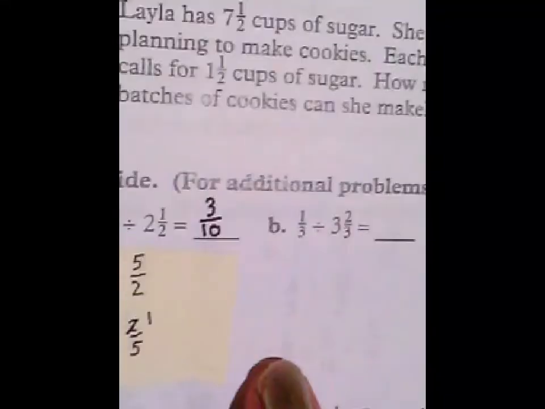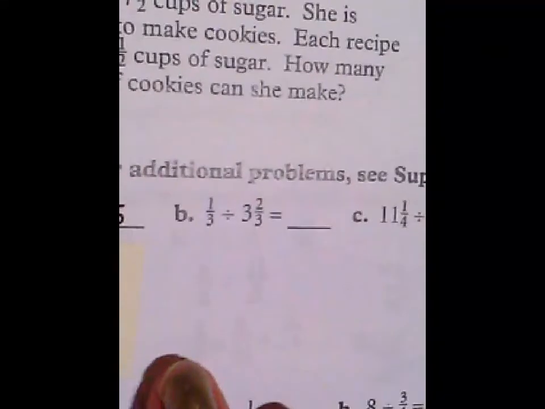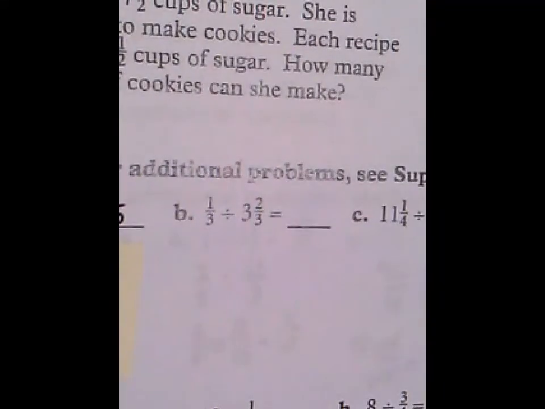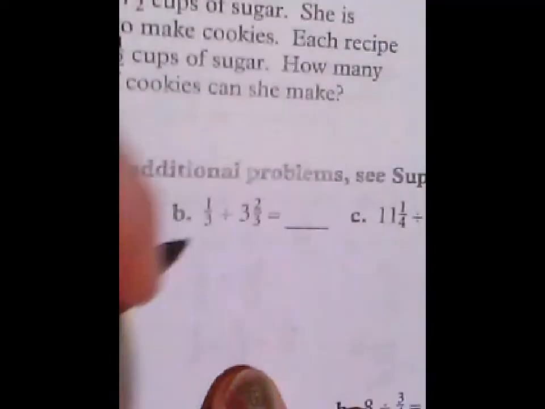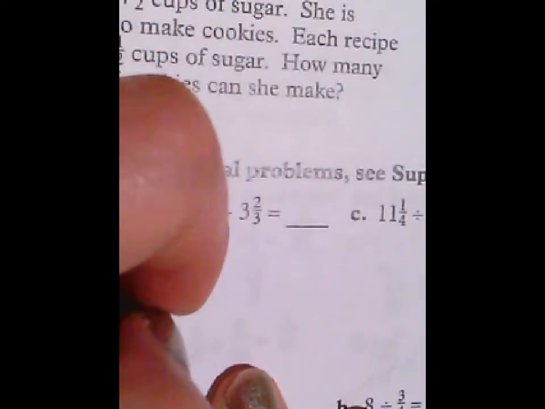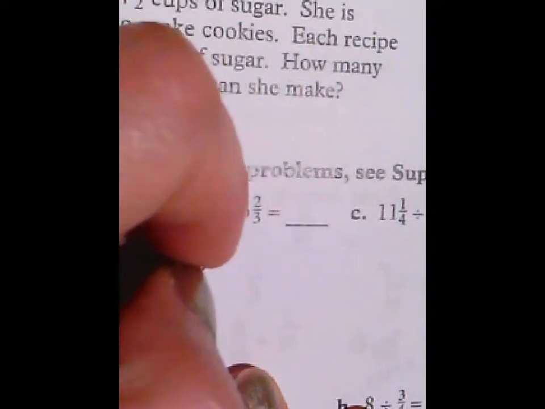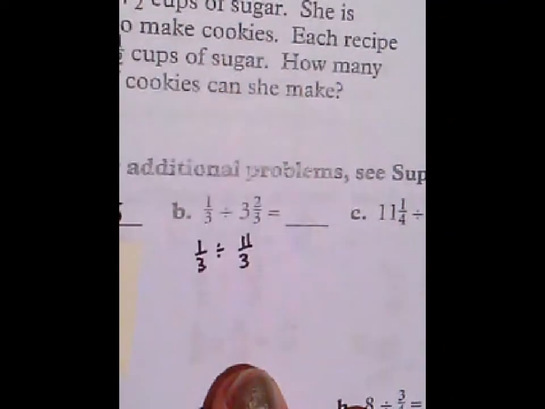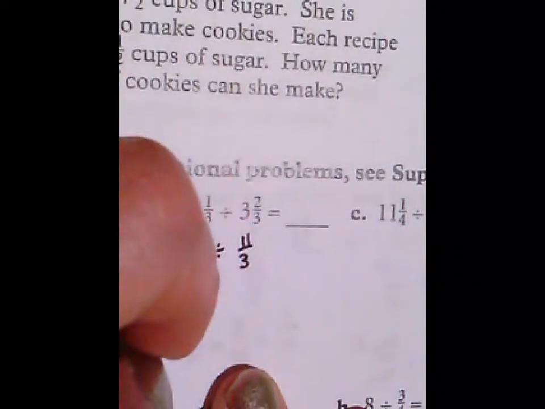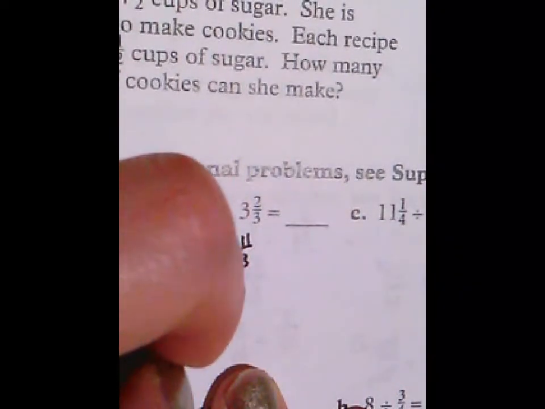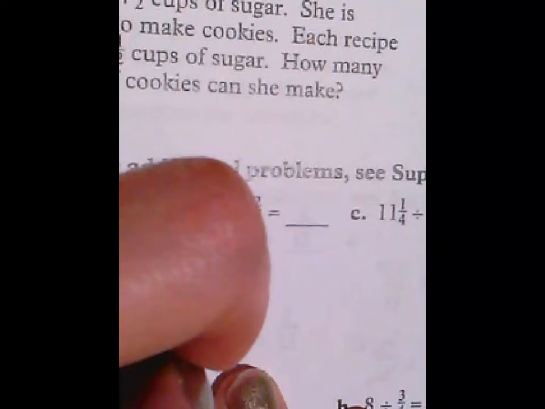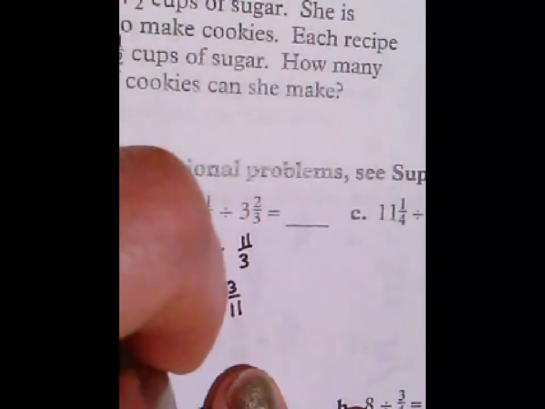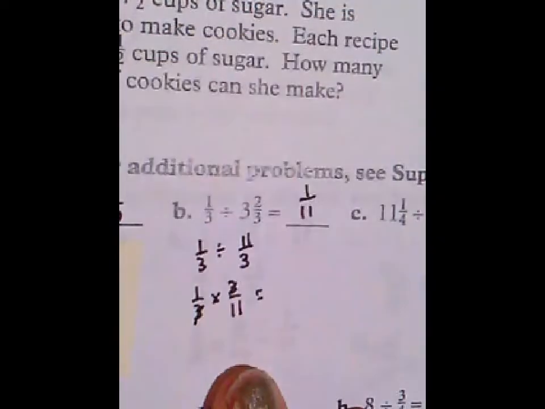Let's go to B. Let's do one more example. 1/3 divided by 3 2/3. So let's change that to an improper fraction. So it's going to become 1/3 divided by 3 times 3 is 9 plus 2 is 11. So 11/3. Now we can invert and multiply. So this will become 1/3 times 3 over 11. I love those 3's to cancel out, 1 and 1. And so this becomes 1/11.